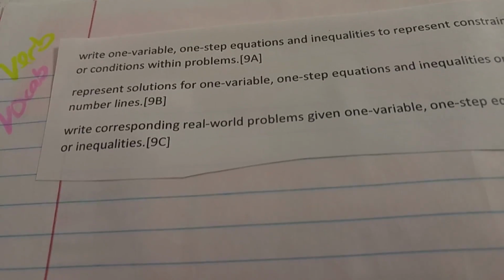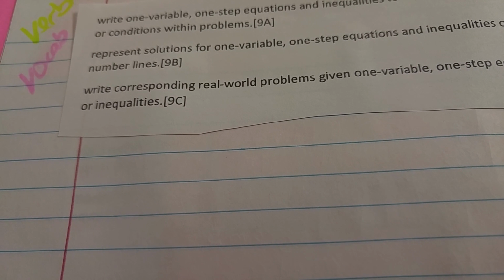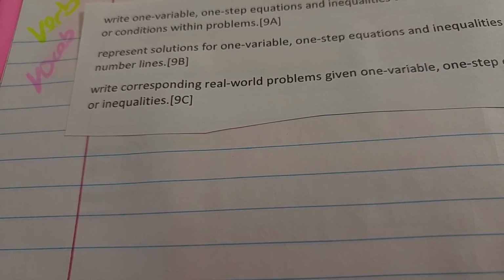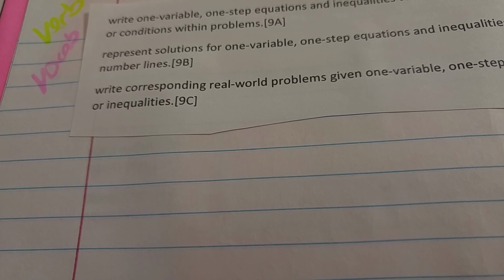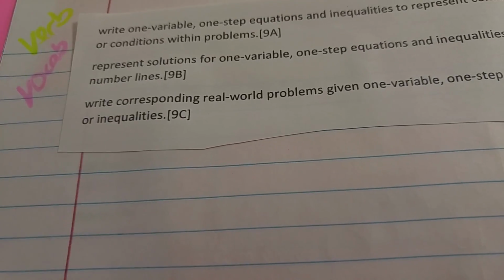This is our TEKS for today. Our objective for this week is that we will write one variable, one-step equations, and inequalities, and we're going to represent them on number lines. We're going to be covering 3 different TEKS this week. They're all 6th grade TEKS.